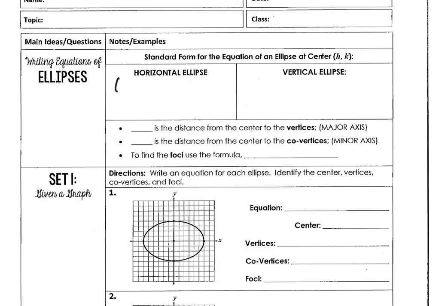The horizontal ellipse. What we said yesterday was the big difference between circles versus ellipses is it's always going to equal 1, and it's usually going to be a fraction over here. Unless 1 is your denominator, which it could be, then you won't have a fraction. But most of the time, you'll have a denominator here.